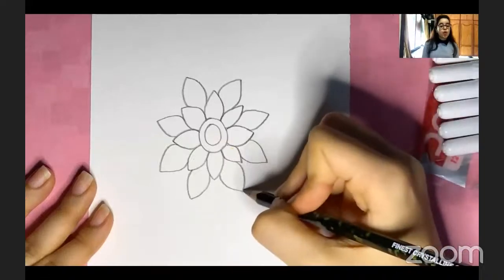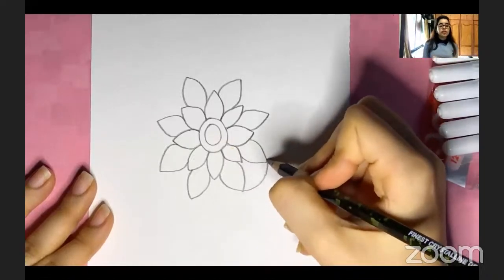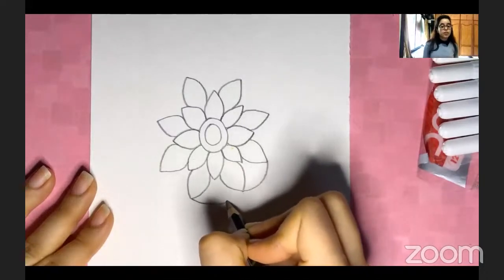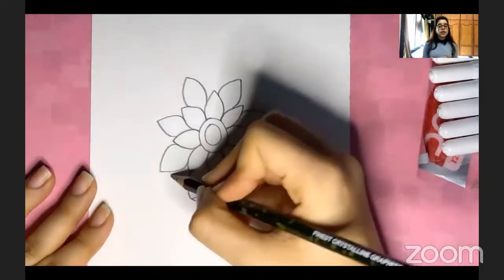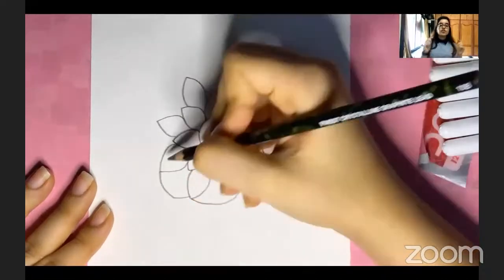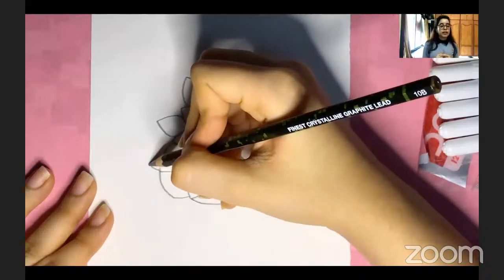So these are the 2 points of the leaf shape. Just join these 2 points with a curved line. Again, these are the 2 points. I'm just drawing a curved line to join these. The tip of the leaf shape that you have, just join it with the help of a curved line.